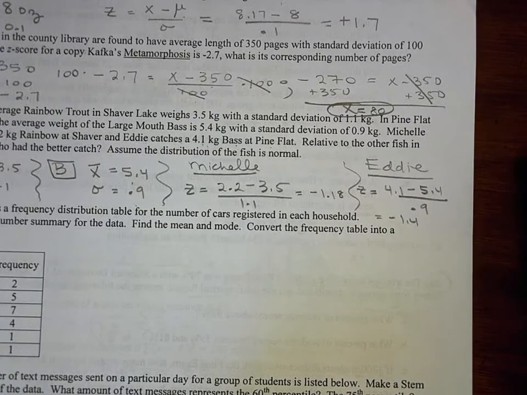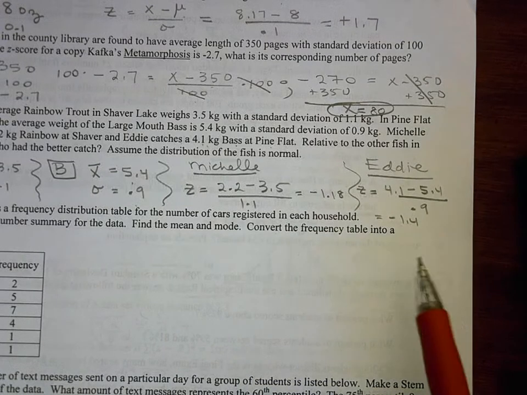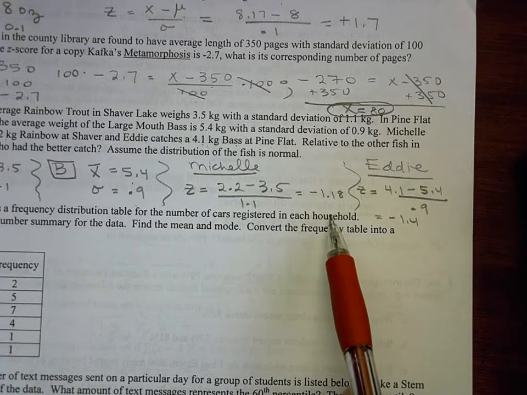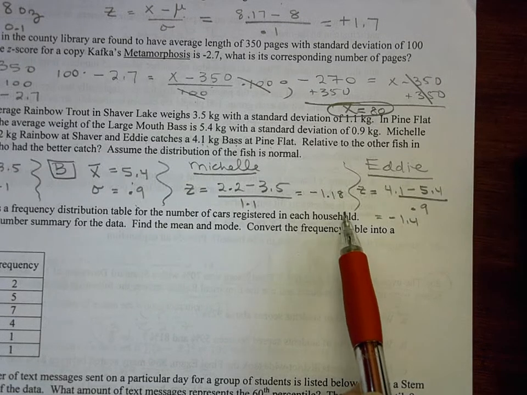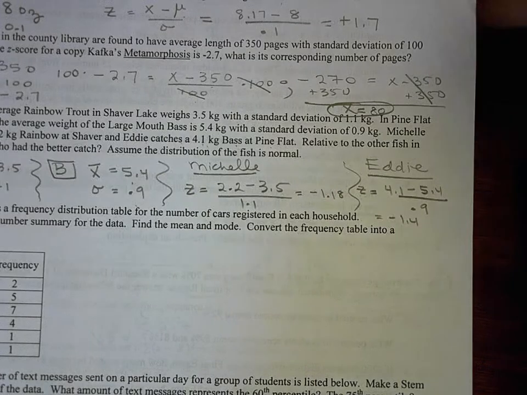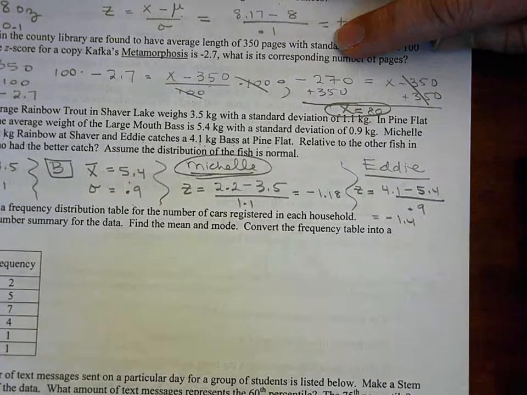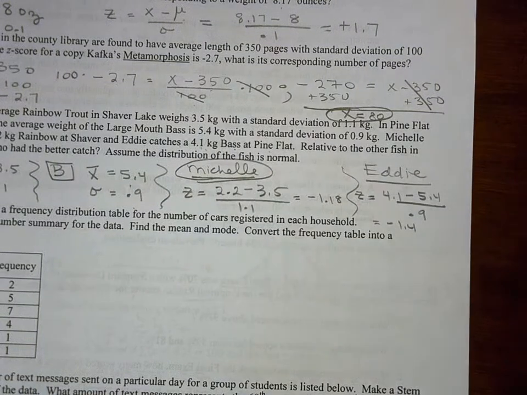So Eddie's catch was also below average, and it was more below average, right? So he was negative 1.4 below average, whereas Michelle's z-score was negative 1.18 or 1.2. So then who had the better catch would be Michelle, because even though she was still below average, she was not as far below average.